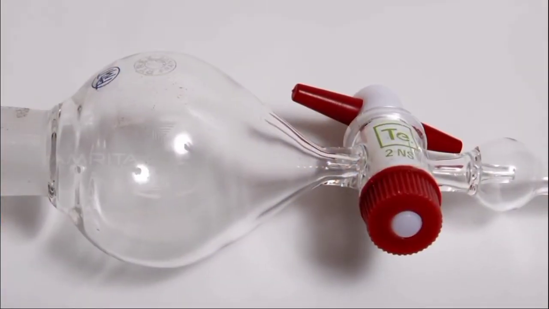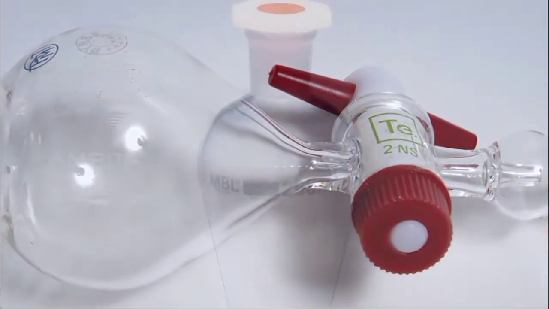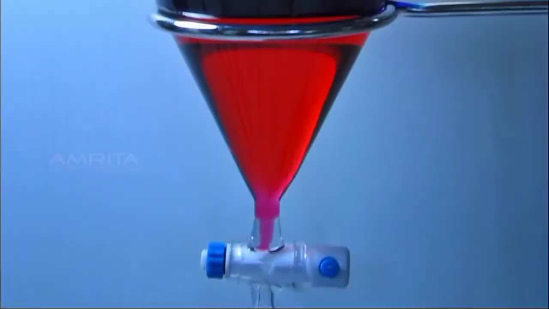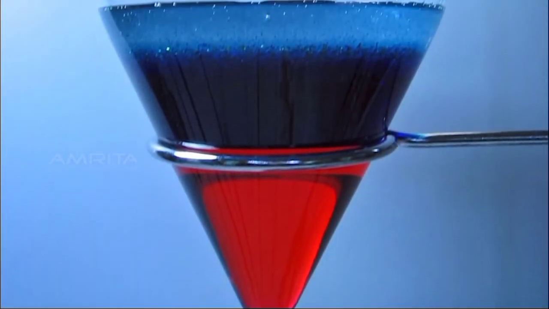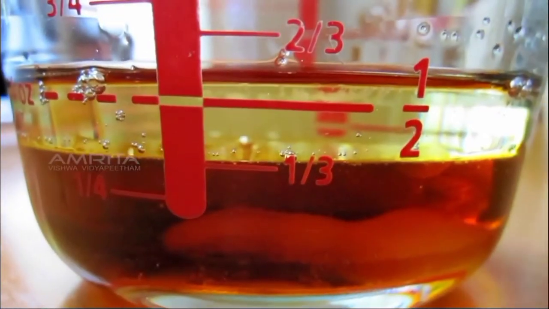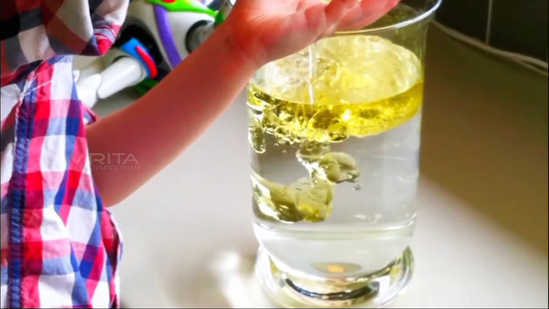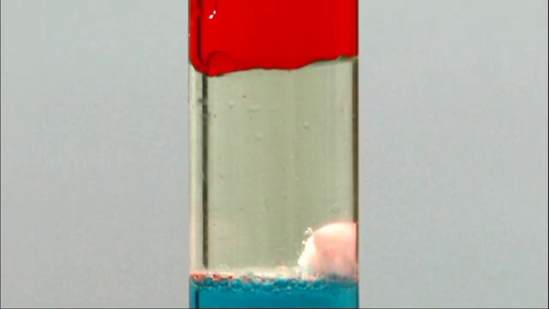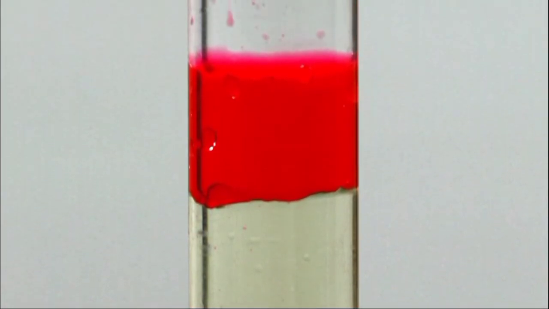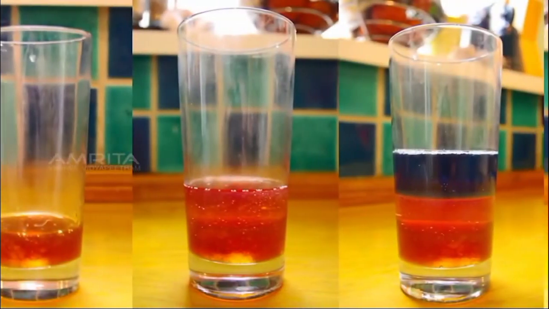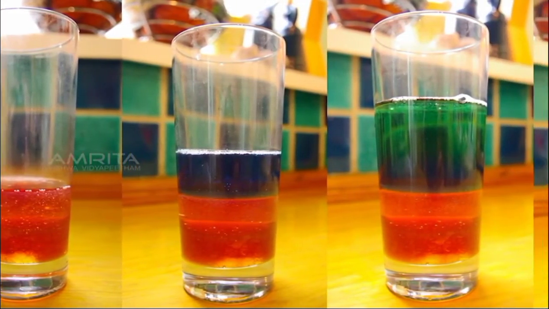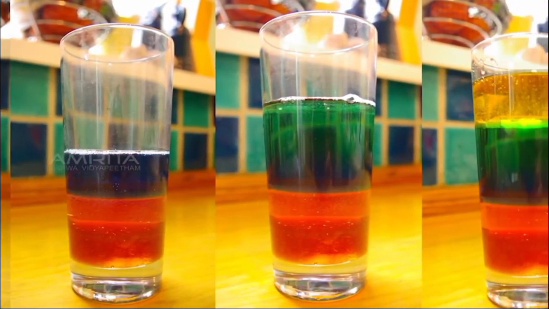Separating funnel is one of the techniques that is used for separating the components of a mixture between two immiscible liquid phases. One phase is the aqueous phase and the other phase is an organic solvent. This separation is based on the difference in the densities of the liquids. The liquid with more density forms the lower layer and the liquid with lesser density forms the upper layer.